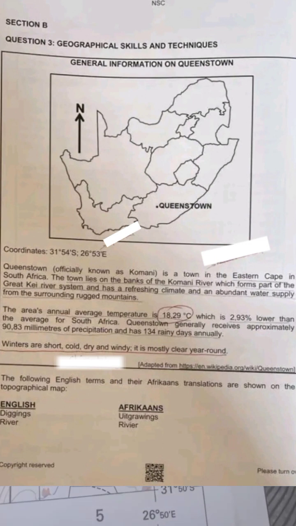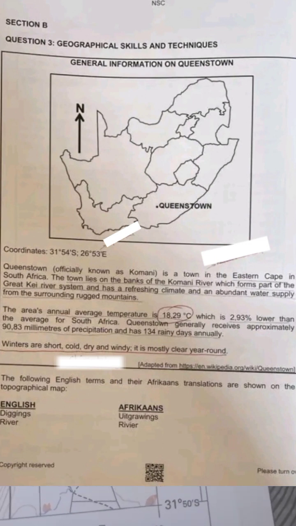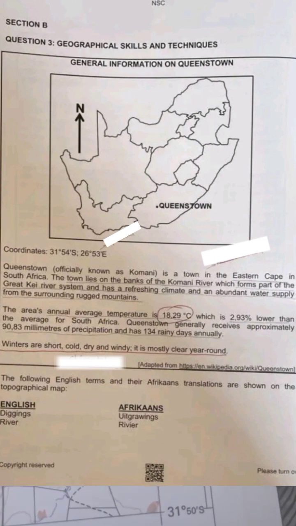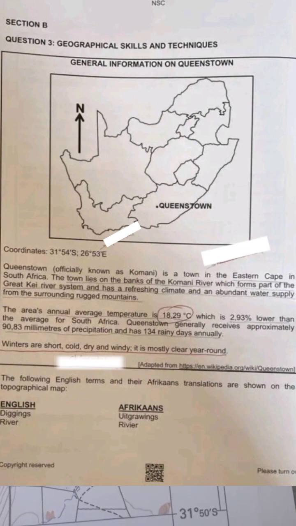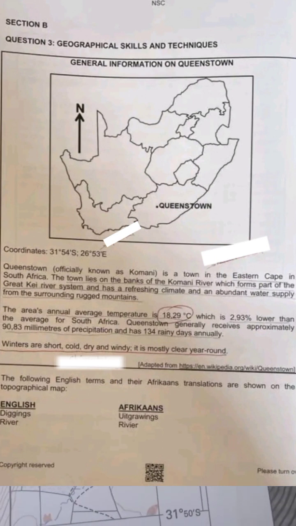So that's the information on the climatology of the area. Winters are short, cold, dry, and windy. It is almost clear year round. So you're being given information on the climatology of Queenstown, and also the geomorphology as well. If you look at the first paragraph there, you are also given the type of climate.